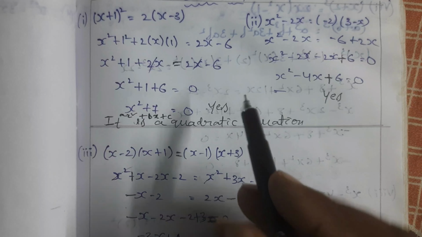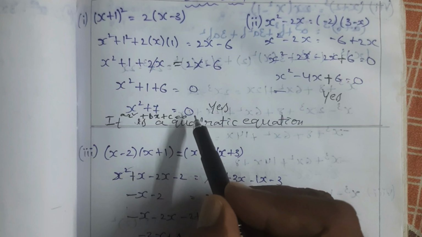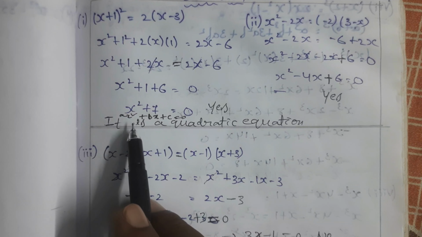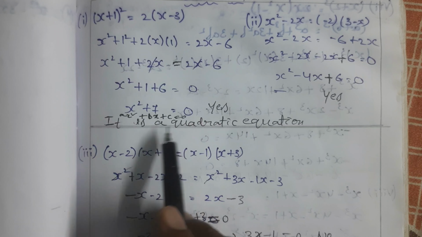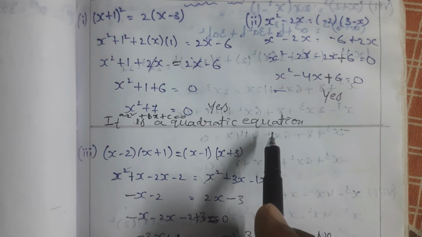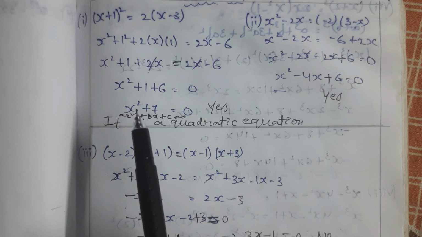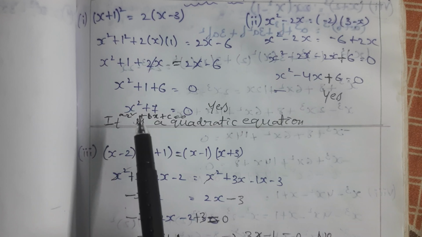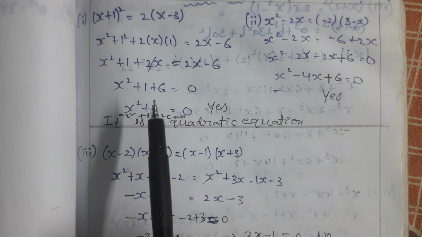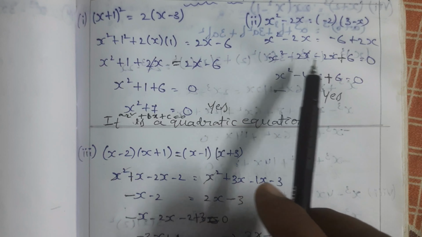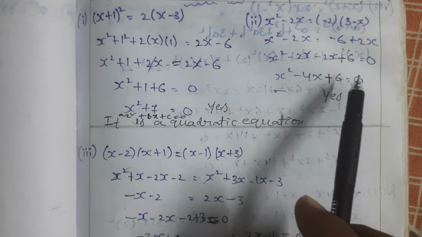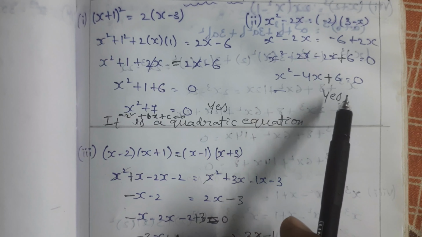It is in the standard form or general form of a quadratic equation, ax square plus bx plus c is equal to 0. Therefore it is a quadratic equation. They are asking whether it is a quadratic equation or not, and we need to check. In the same way another question is there, but I am not going to explain this. Just watch it and you can understand.